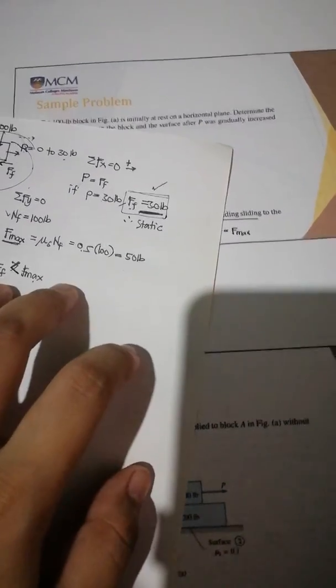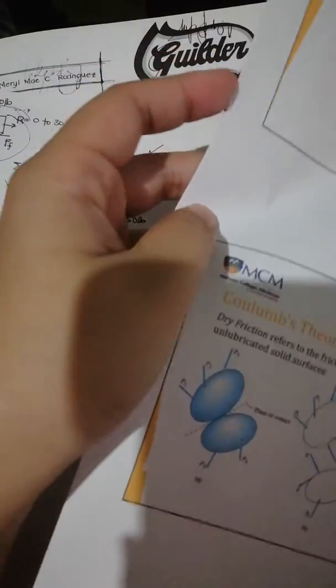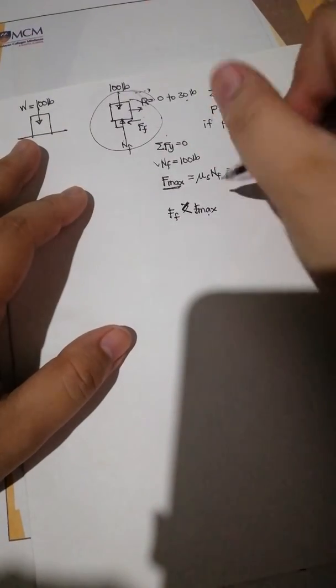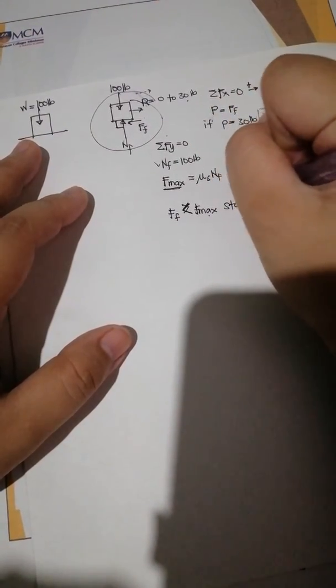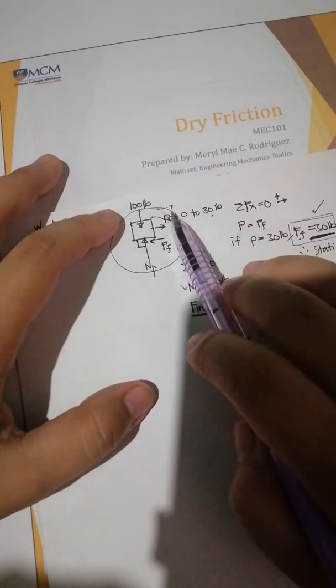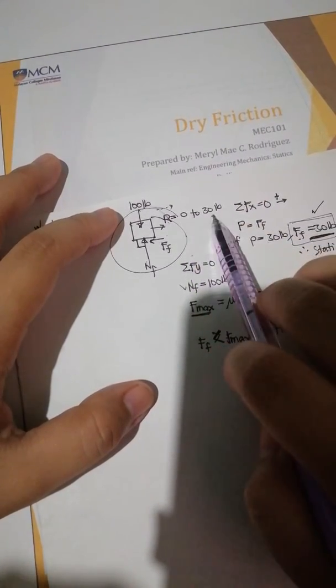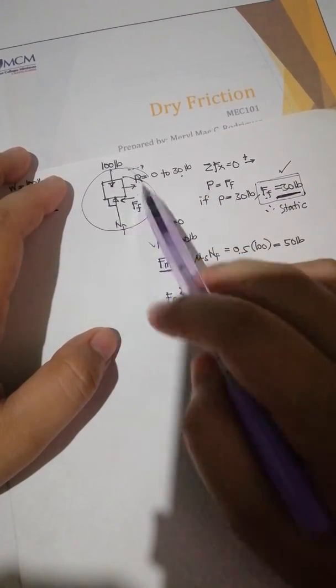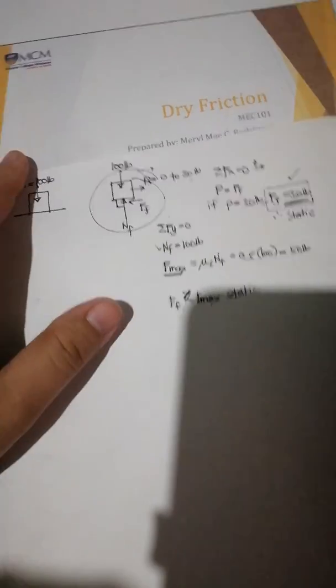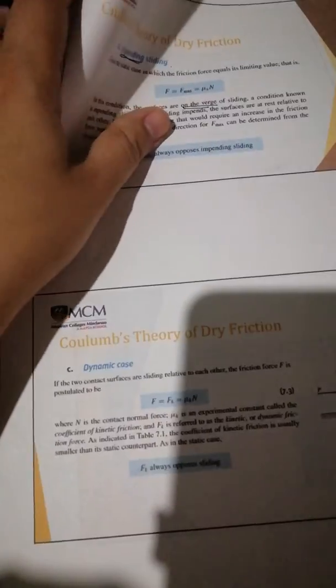So if we look at our previous slide, if the actual friction force is less than F maximum, then it is the static case. So even if we increase P from 0 to 30 pounds, the system is still in the static case or static equilibrium.